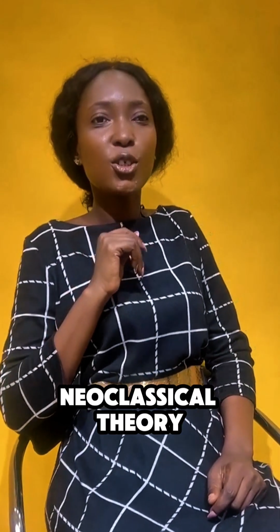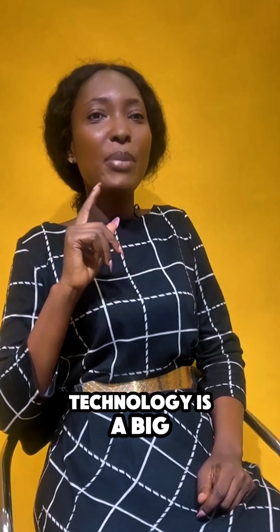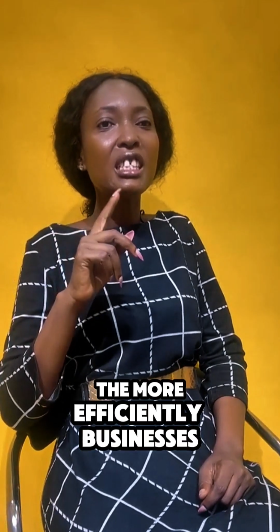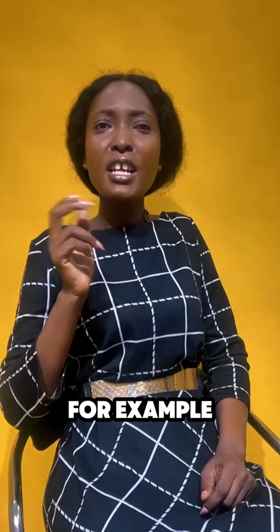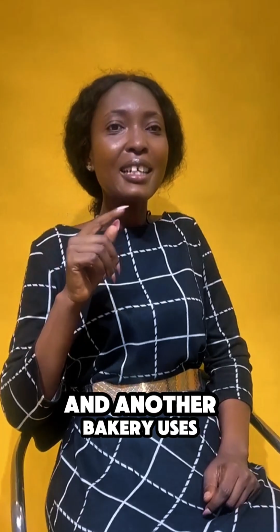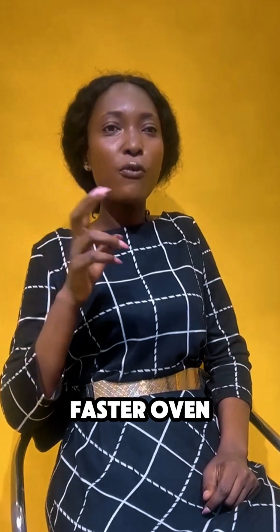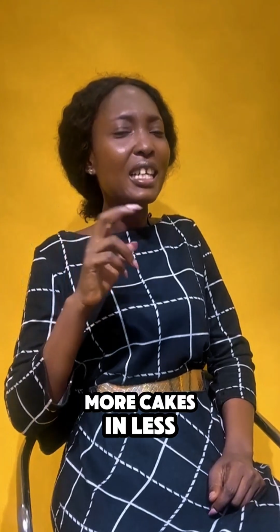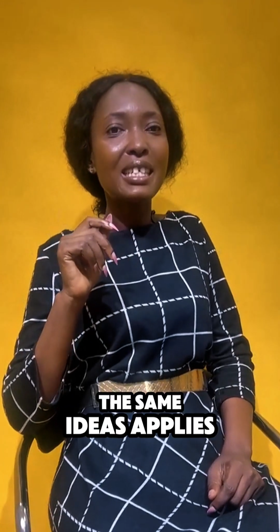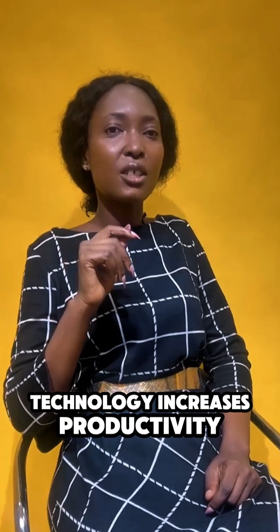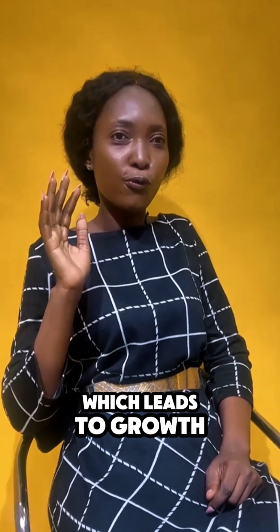Three, the role of technology. In the Neoclassical Theory, technology is a big driver of economic growth. The more advanced technology a country uses, the more efficiently businesses can produce. For example, let's say a bakery uses an old oven and another bakery uses a new, faster oven. The new oven helps the second bakery make more cakes in less time. The same idea applies to the entire economy. Technology increases productivity, which leads to growth.